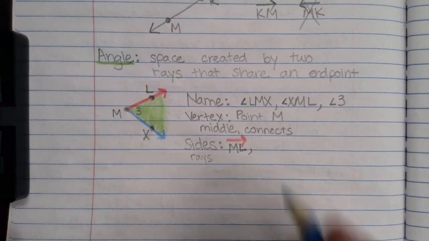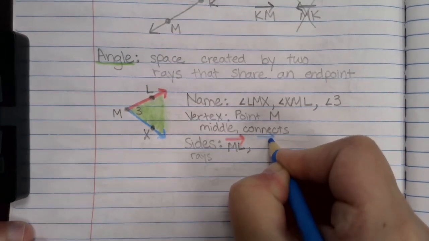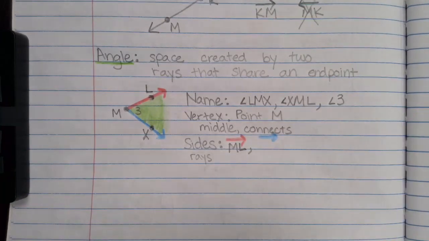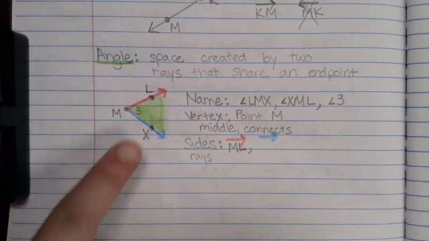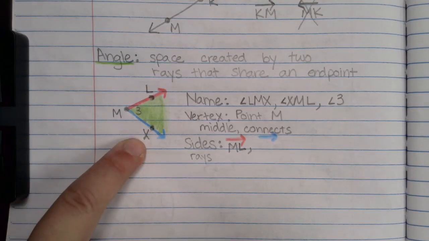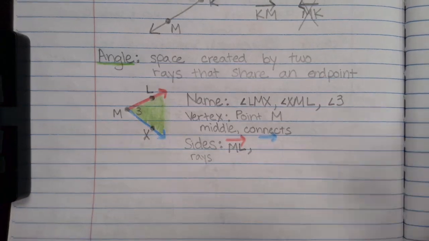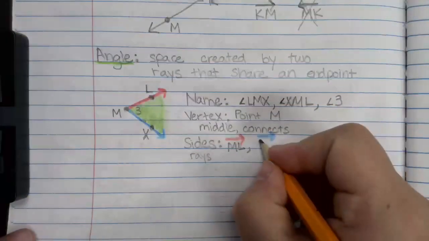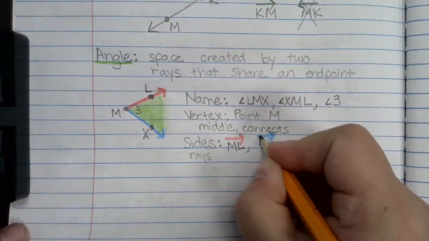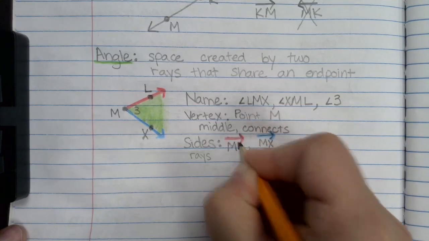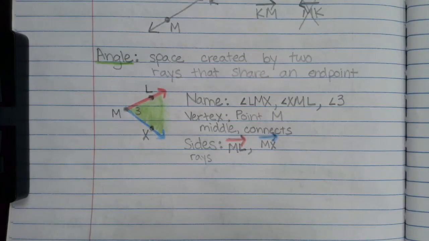Does anyone feel confident that they can name that blue side for us then? Good, we're going to use X. We need 2 letters though. Good, on that X, it starts really where? It starts at M and then it goes past X. So we're going to start with M, and then it goes to X. These are arrows above. My pencils aren't very sharp, so they look a little messy. So we have our red side and then our blue side. And that's what comes together to create that angle.